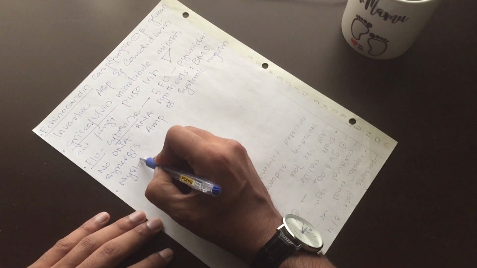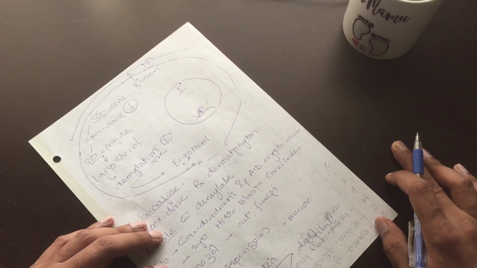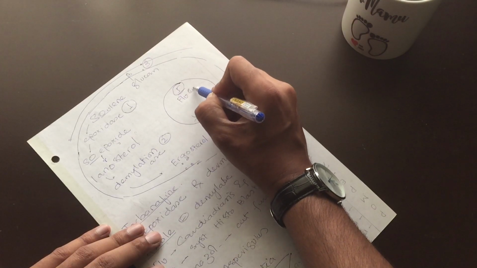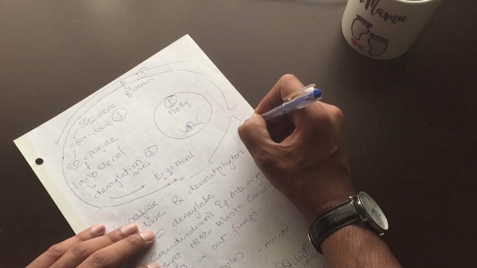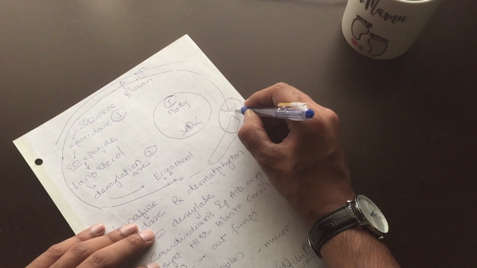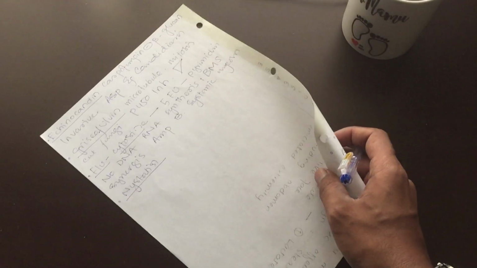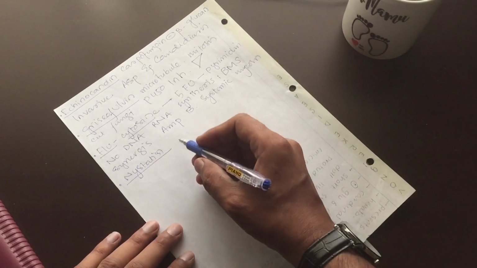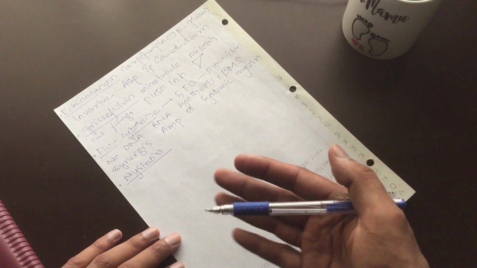Then we have nystatin. The next medications which cause pores in the cell membrane of the fungal cell are nystatin and amphotericin B. First, a little information regarding nystatin. Nystatin and amphotericin have a similar mechanism. We'll discuss it later in the amphotericin segment.